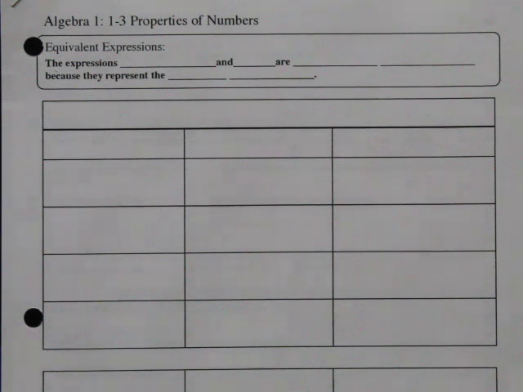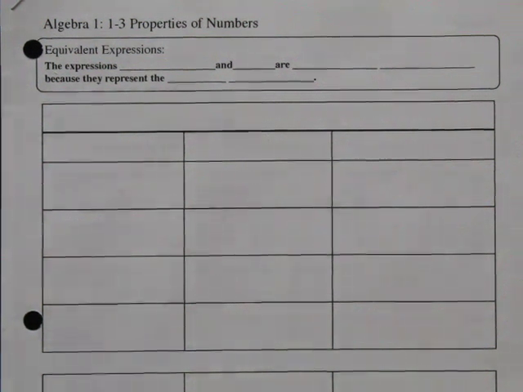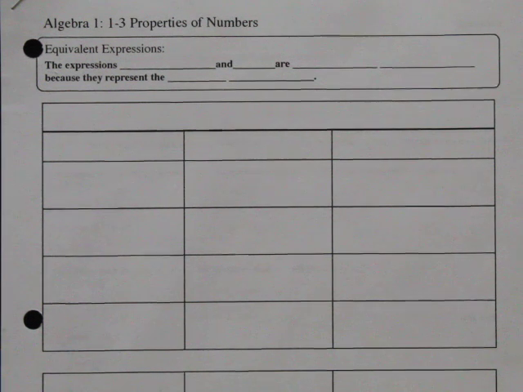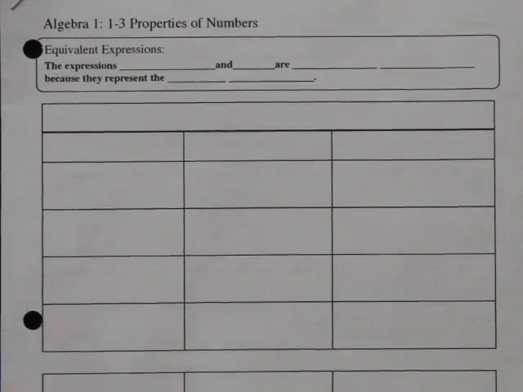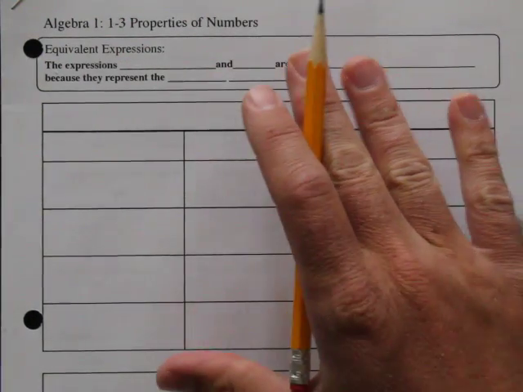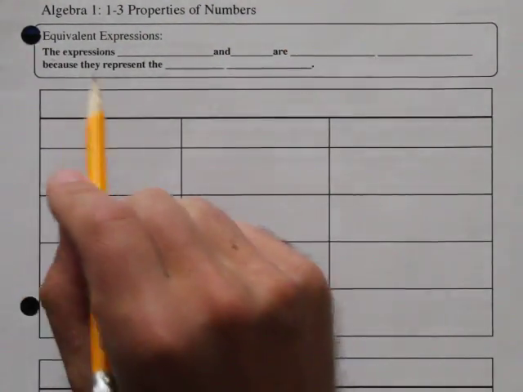All right, Algebra 1 class, section 1-3, properties of numbers. So this lesson is going to be a lot of filling out this chart and then just a little bit of examples, not a whole lot of examples. So just hang in there. I'll try to do it as quickly as I can on the video, and then you can pause and fast forward, whatever you need. Yeah, let's get into it then.